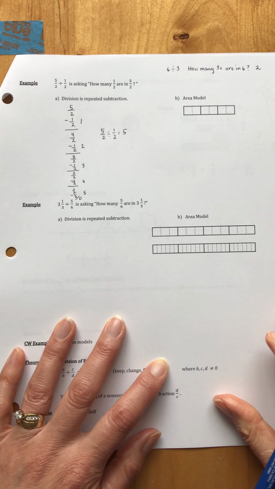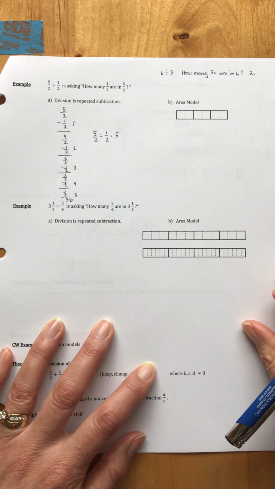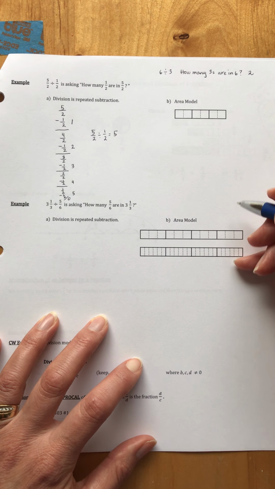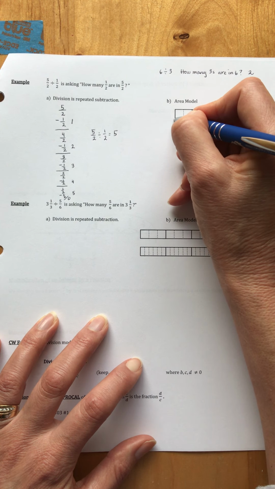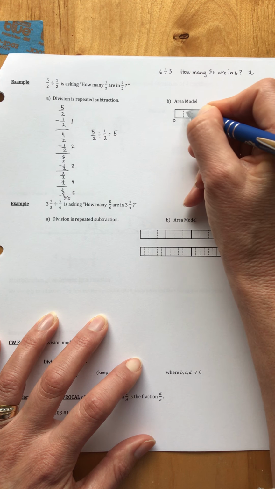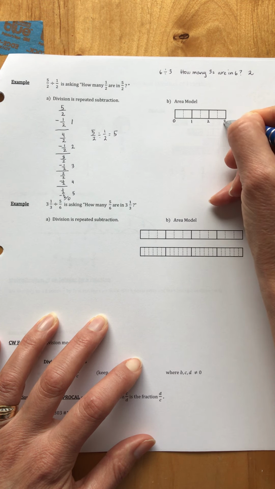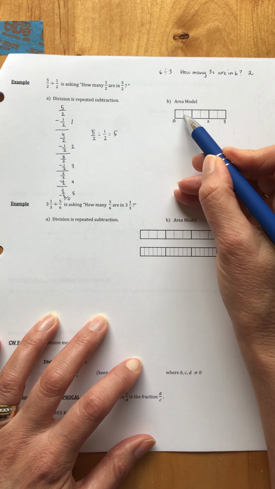Okay, so that's probably hard to see the rule. Let's do another example of how we're going to go about this. Area model is another one. So when we look at this, we need to label this as here we are 0. Now we have 1 whole. Now we have 2 wholes. Now we have 3 wholes. Notice I've already divvied it up.